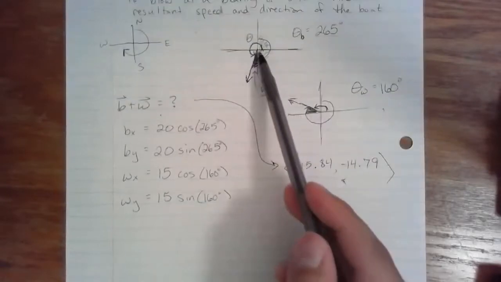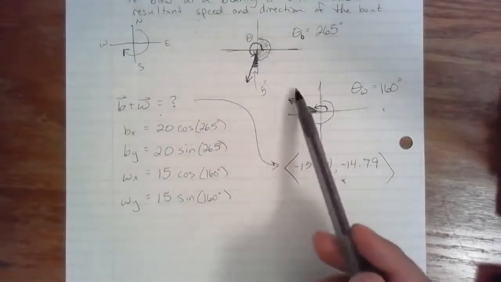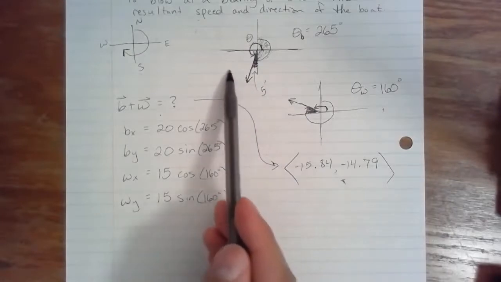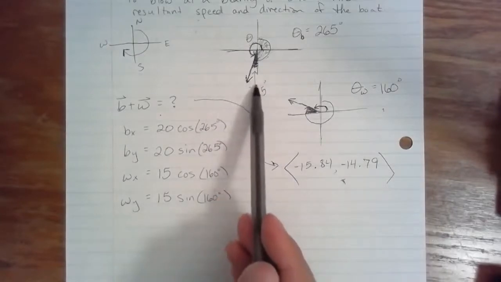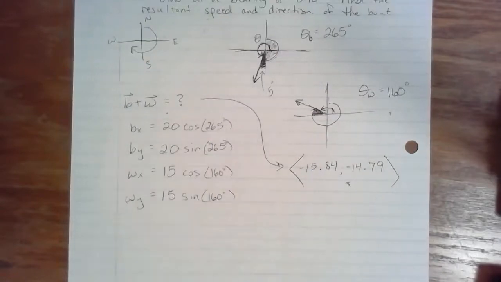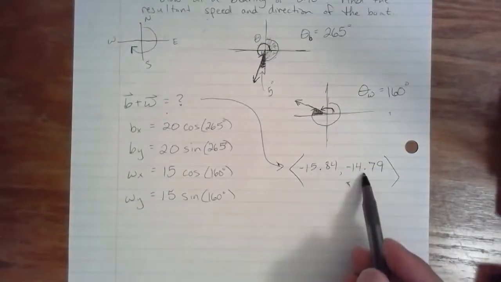So our yacht was heading in a negative direction. The wind came in and sure, it might blow it way off course. It could be a large chunk, but we're not expecting the wind to completely turn the yacht around and send it in another direction. That seems a little unrealistic. So if this problem's at all reasonable, we would expect that it stays both negative here.